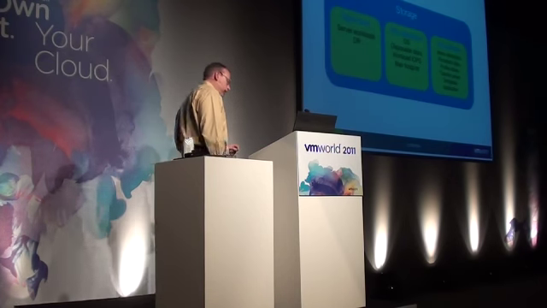I would also encourage you to go visit Xsigo, X-S-I-G-O. They're out on the floor. They have a really cool hardware network switch. So really great partners out there we're talking to.